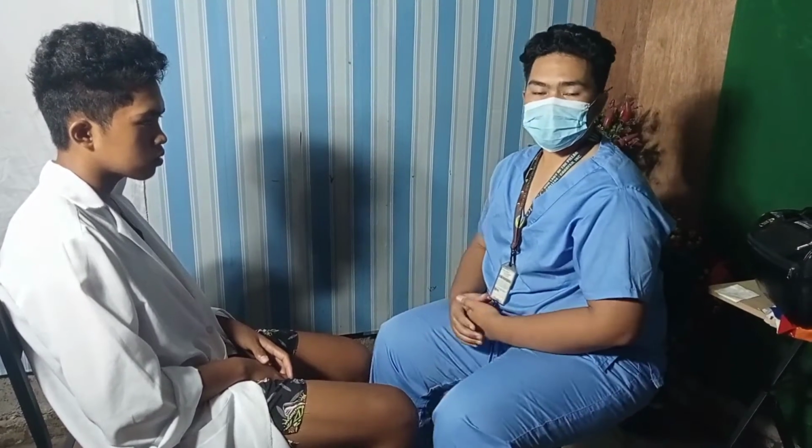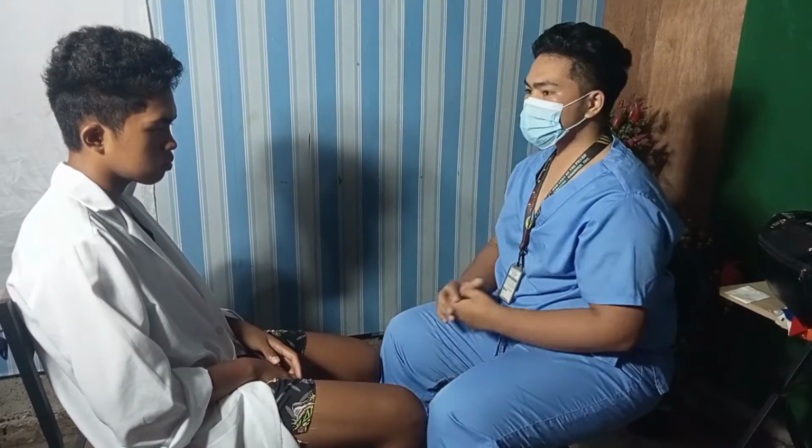So, before I started interviewing the patient, I asked him to wear an examination gown to provide privacy, and I make sure that the curtains are closed, and I also make sure that I properly washed my hands and performed hand hygiene to prevent transmission of virus.